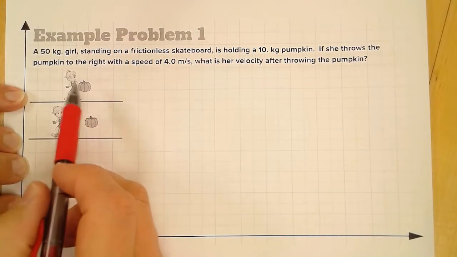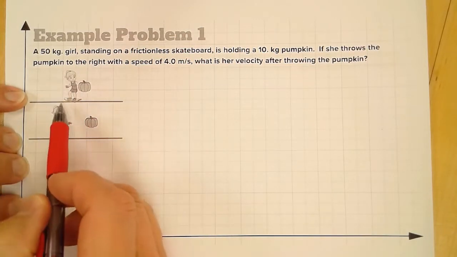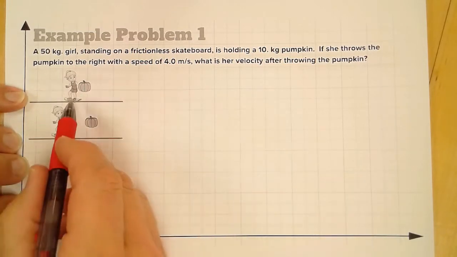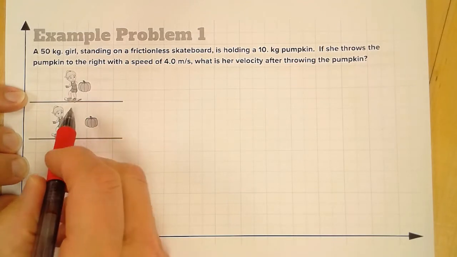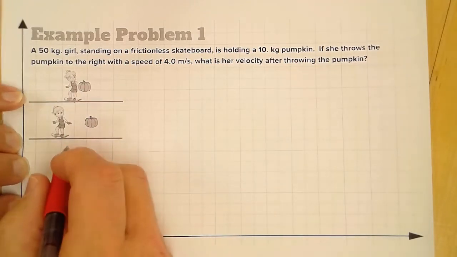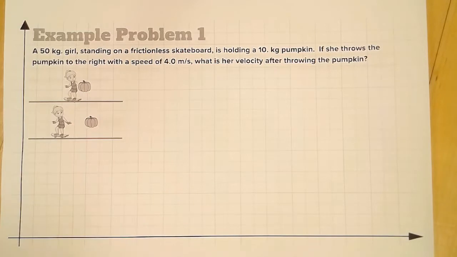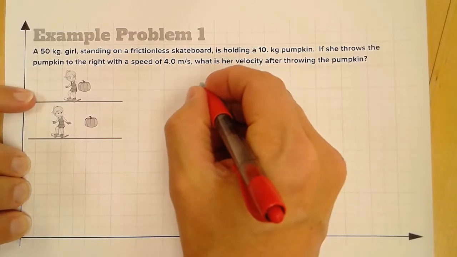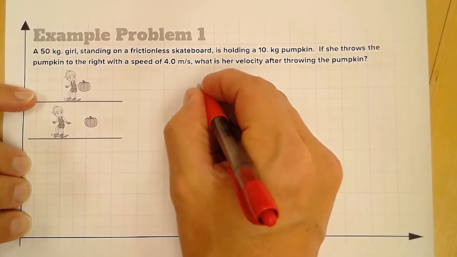So the thing to recognize is that on this girl and pumpkin, there are no external forces. So there's no forces from the outside acting on them. Gravity, of course, is pulling down, but the normal force is pushing up and counteracting that. So the important thing to learn here is that there's no external forces. So what that means is we're going to start every single problem this way.